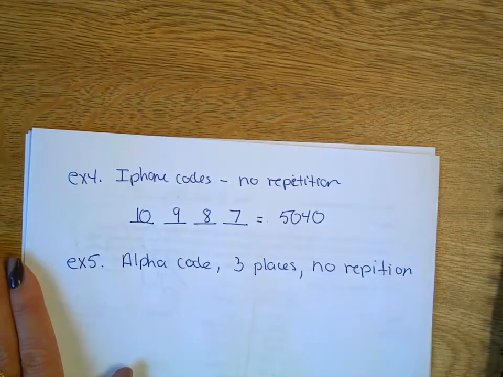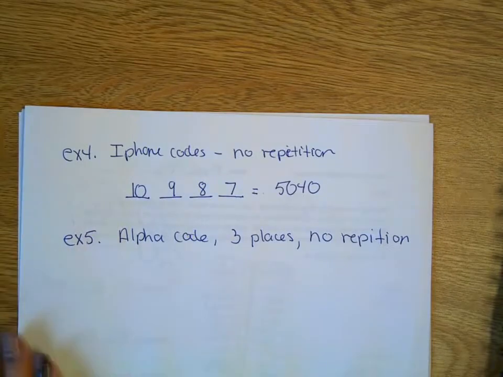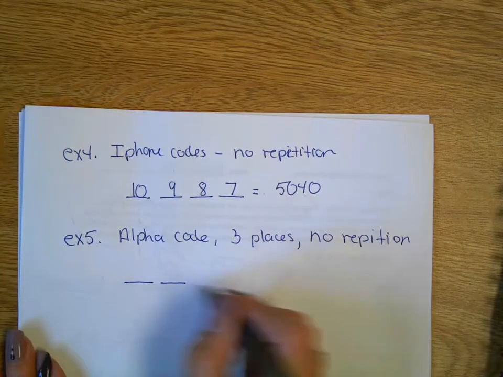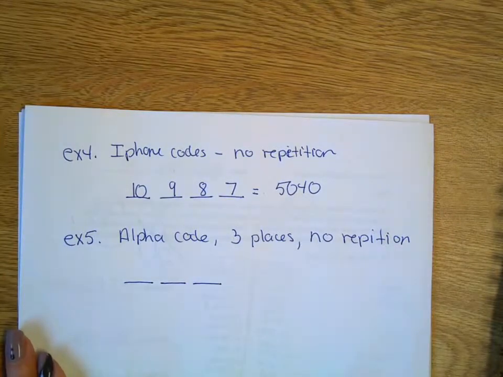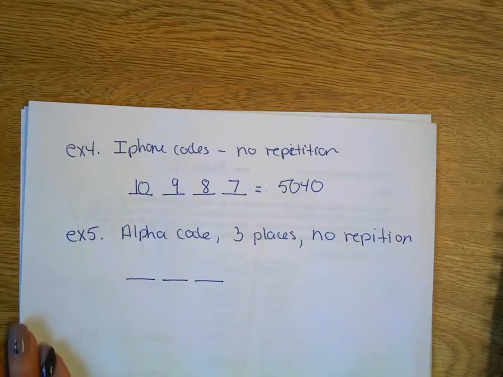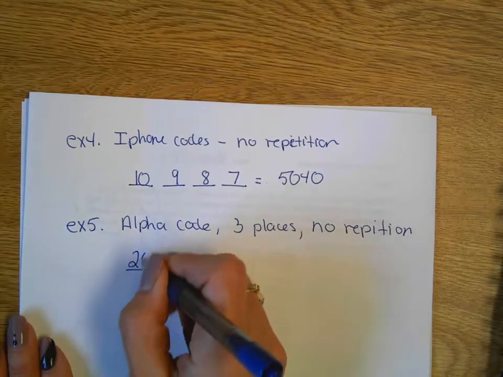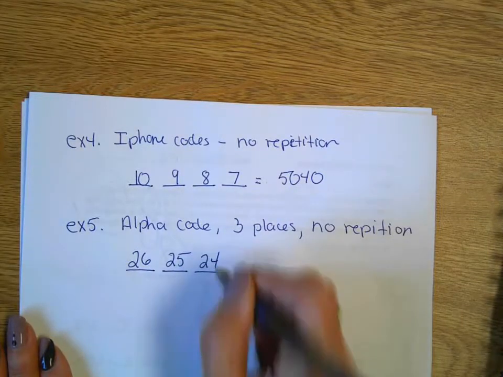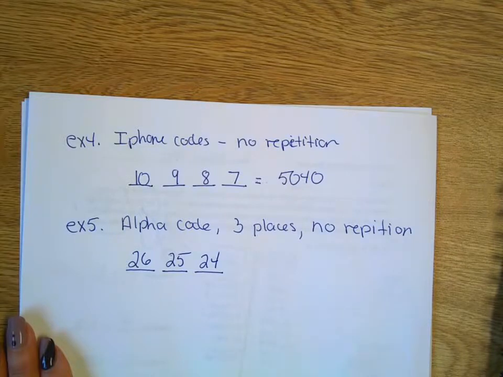Just because you said that so quick. It's an alphabetic code only, so letters only. It only has 3 places to fill in, and we're not going to be allowed to repeat letters. Is that like double, or they can't have a double? You can't use the letter twice. So, how many letters do we have to pick from? First 26, so then the next one would be 25, and then 24. Okay, seems pretty easy, right?